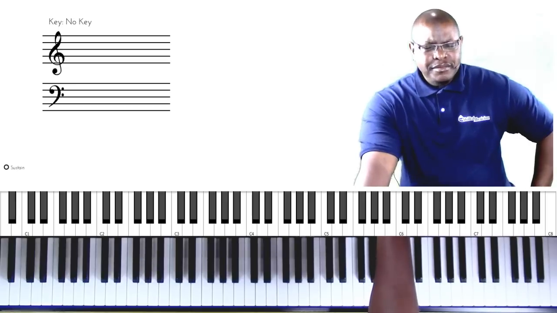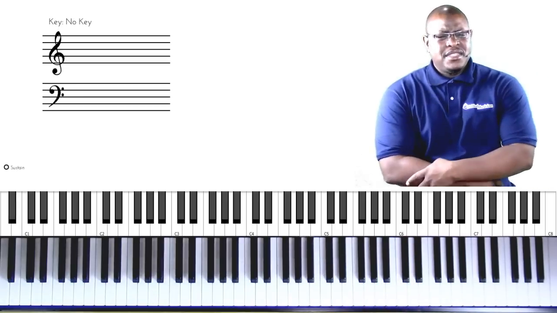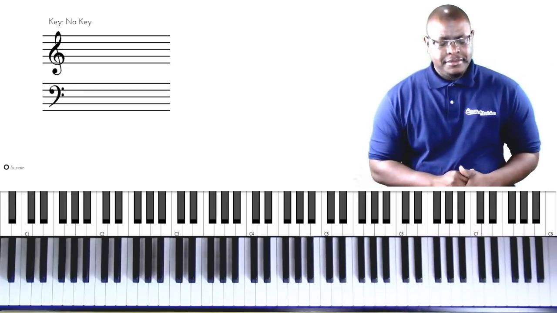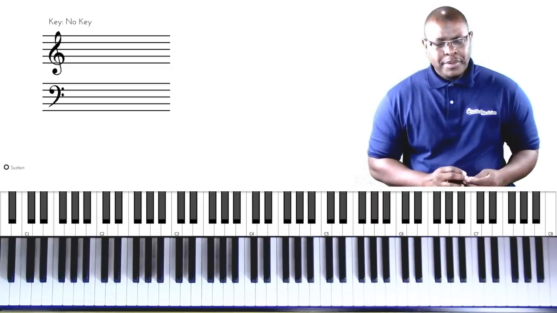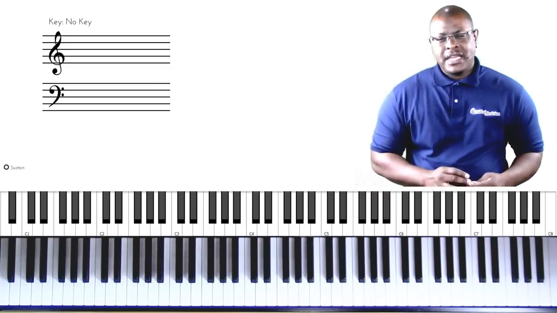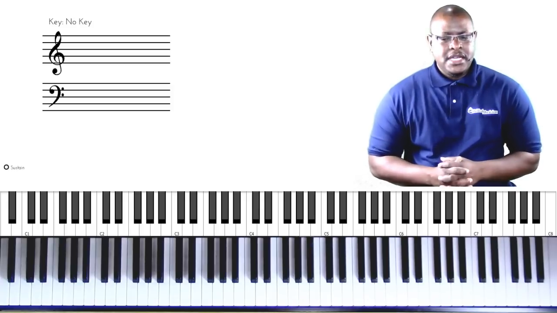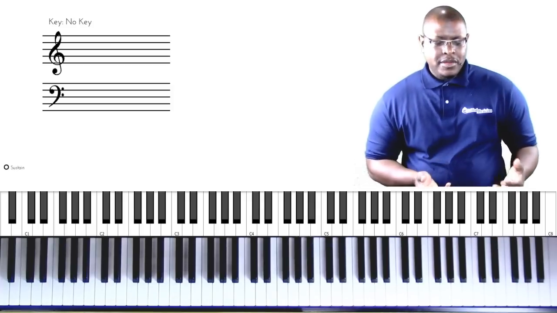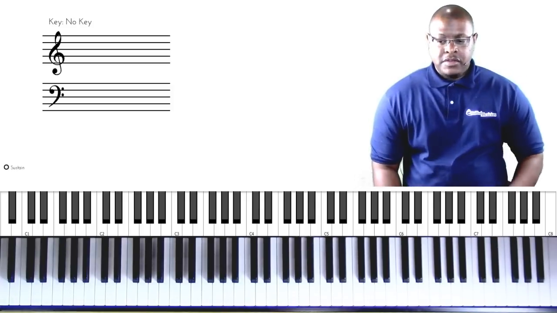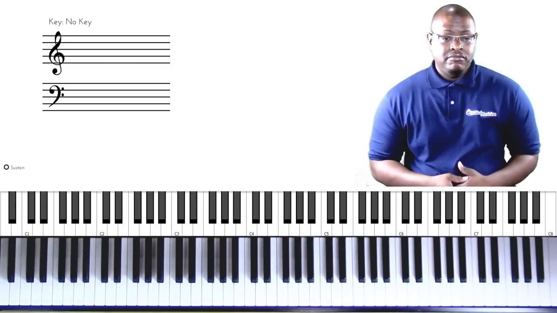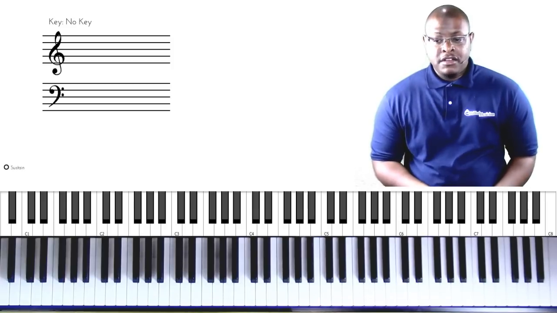All right. So, a bluesy sound. That's going to be the focus today. I want to introduce 3 different scales to get a bluesy sound. This is something that you can implement in almost any genre of music.